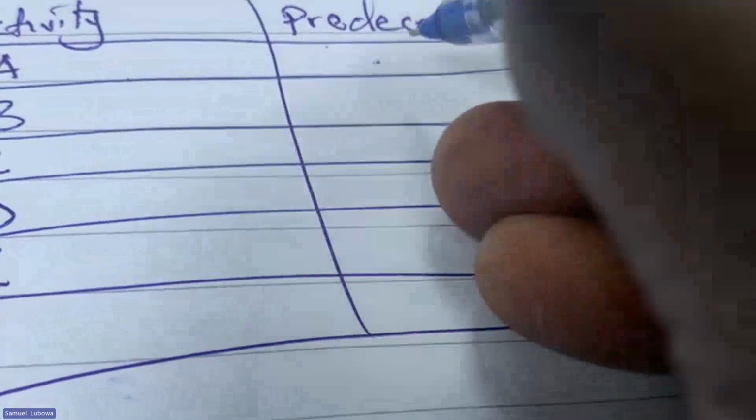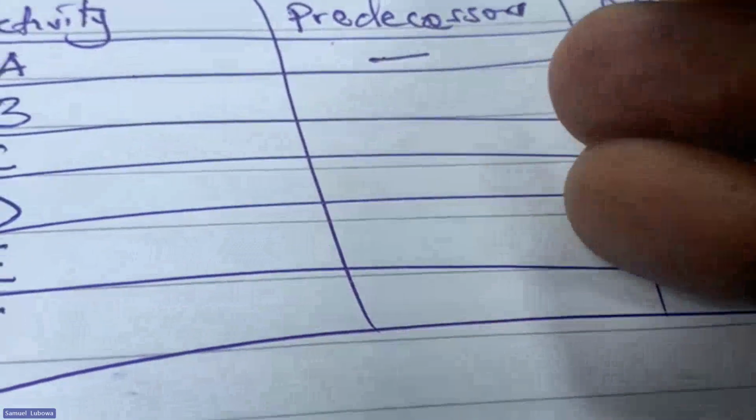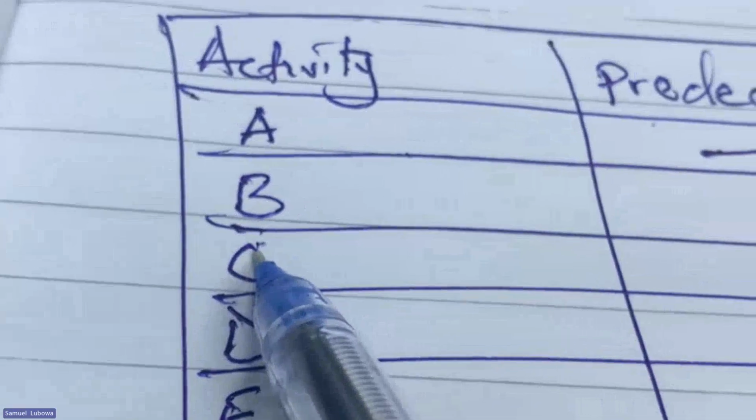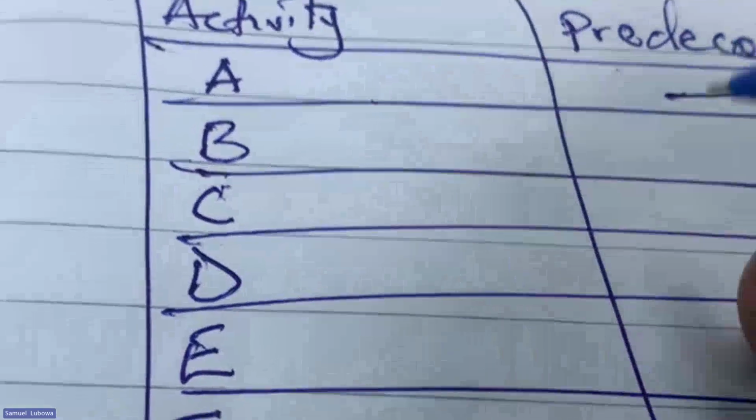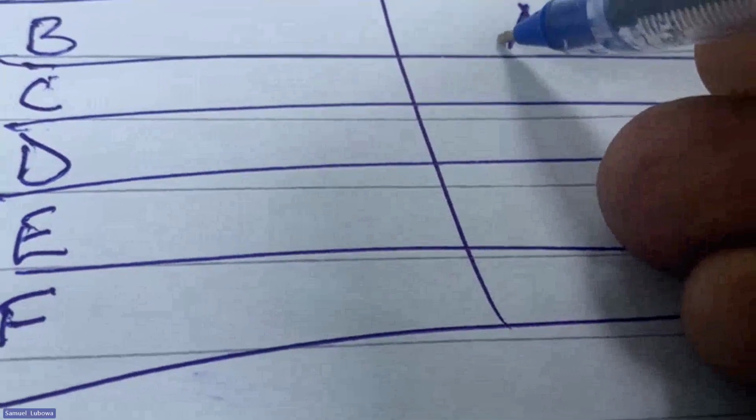For example, we can say that activity A, since it is always the starting point, has no predecessor. But for activity B to start, activity A must first finish. So A becomes the predecessor of activity B.